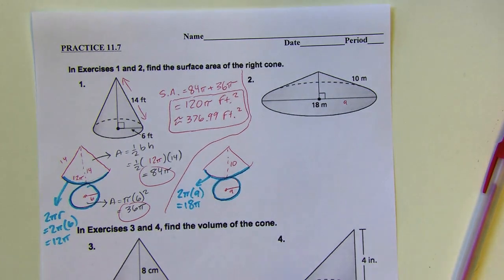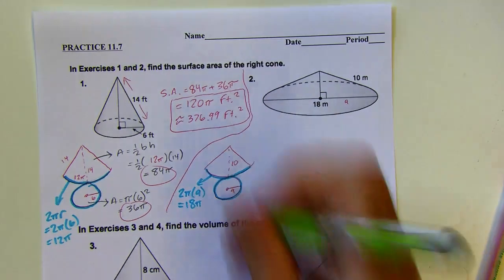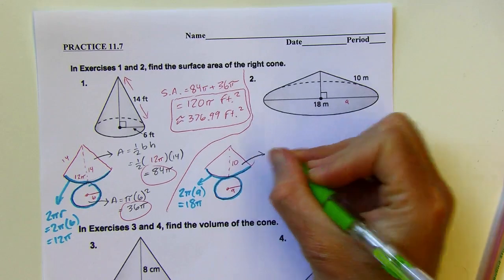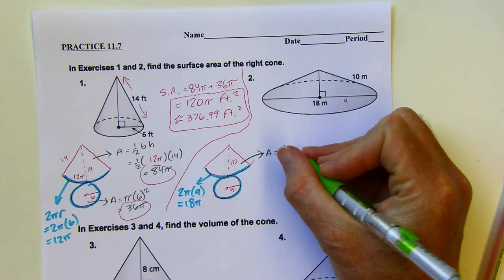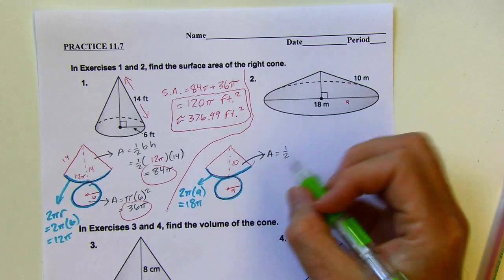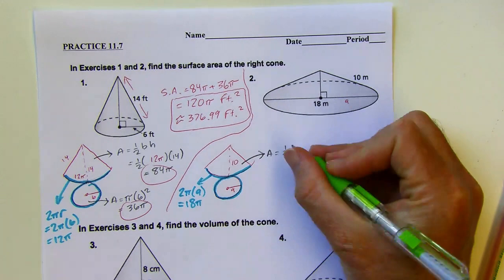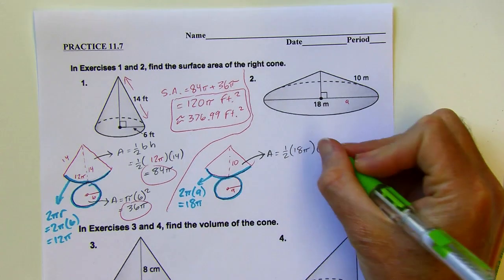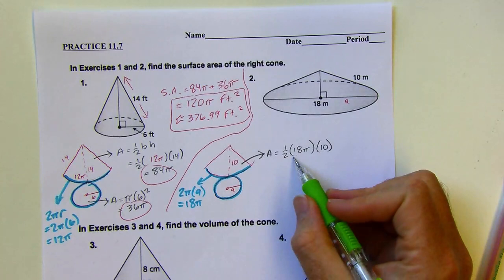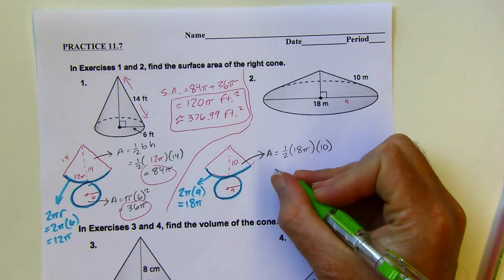Now we can find the area of both parts. My area here, I'm thinking 1/2 base times height. It resembles a triangle, even though it's not a triangle. My base would be 18 pi, and my height would be 10. Half of 18 is 9, and 9 pi times 10 would give me 90 pi here.